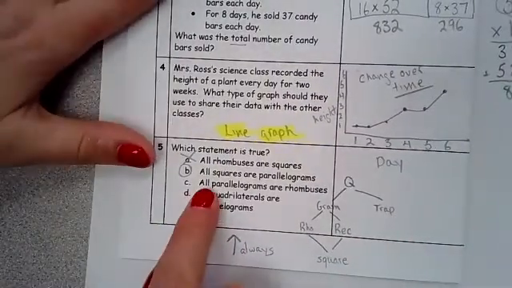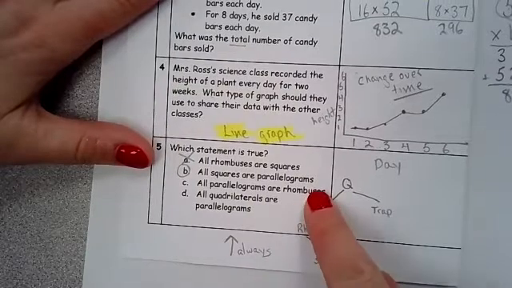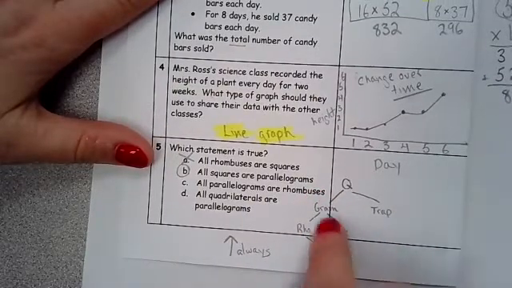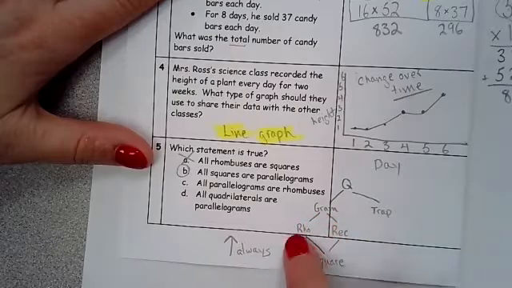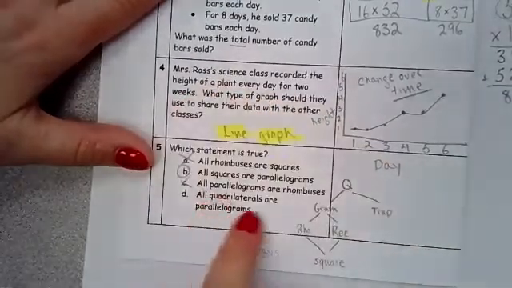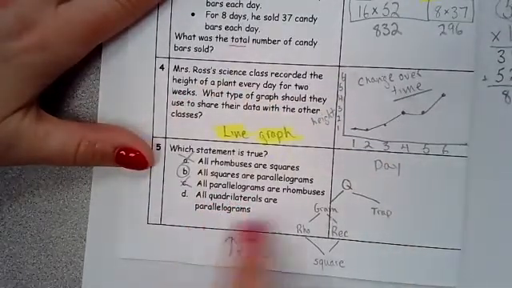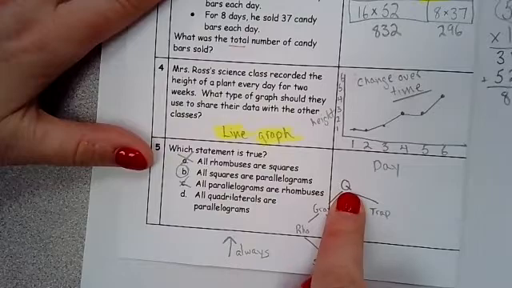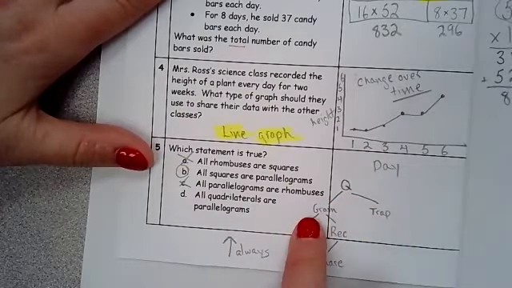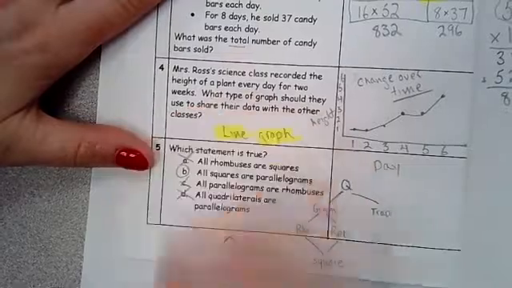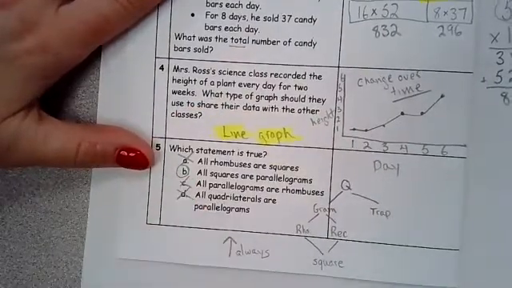Next one, all parallelograms are rhombuses. Well, parallelogram is only always a quadrilateral. It's not always a rhombus. And all quadrilaterals are parallelograms. Well, that's not true because sometimes it's parallelograms and sometimes it's trapezoid. It's not always parallelograms, so that's not going to work. So your answer is B.